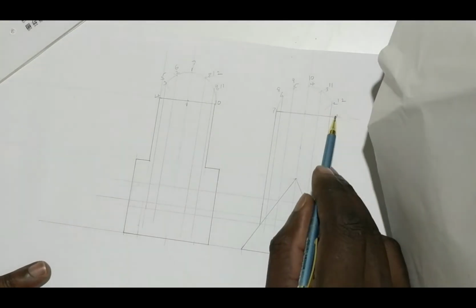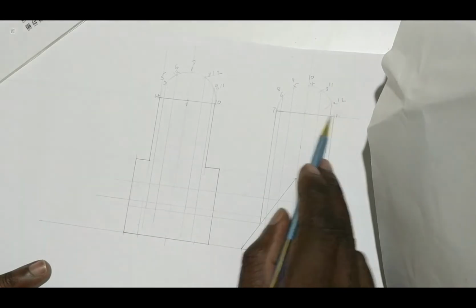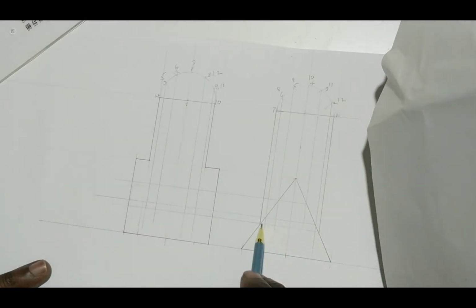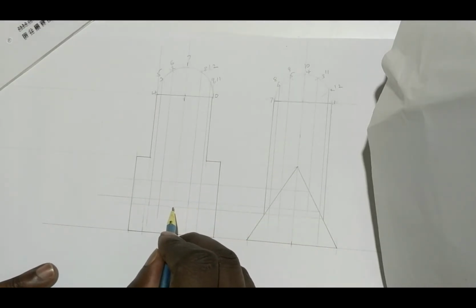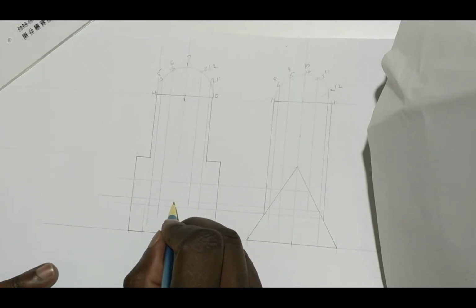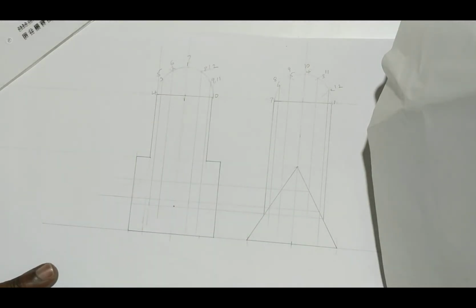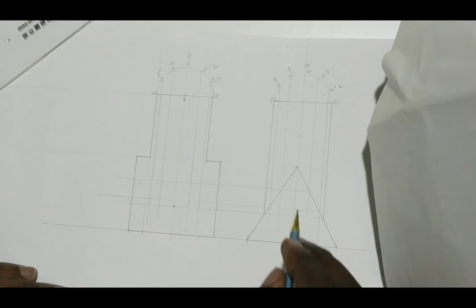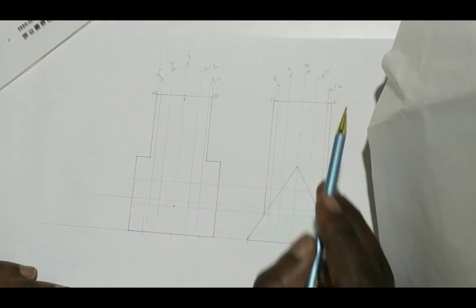So we start with number 1. So remember number 1 and number 7, they are sharing the same projection line. So we go towards this direction. So we are seeing for number 1 will be here. And they're still sharing the same. Then, so 1 and 7, we have done with 1 and 7.